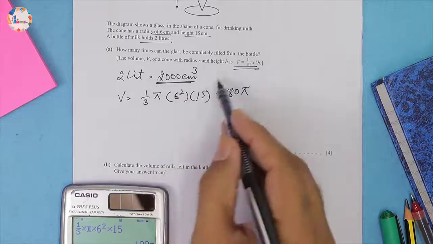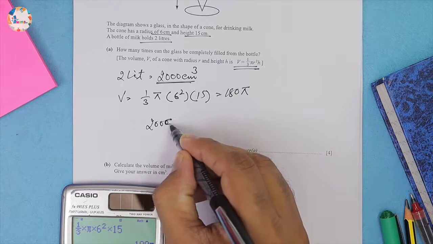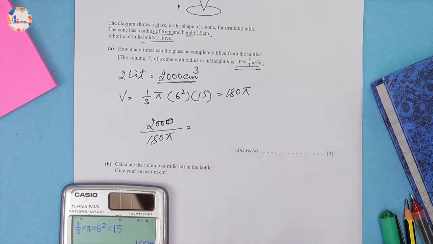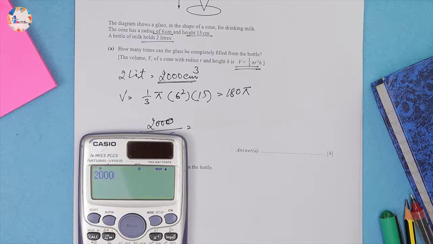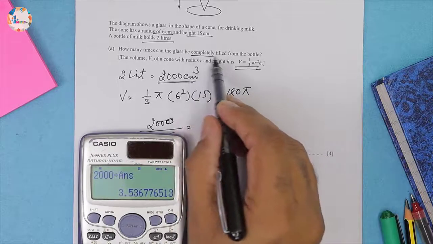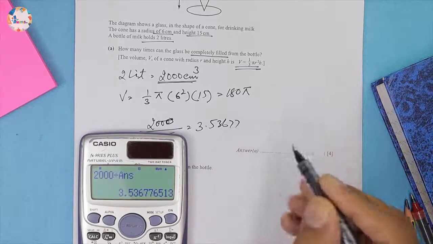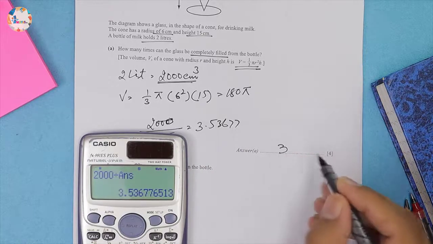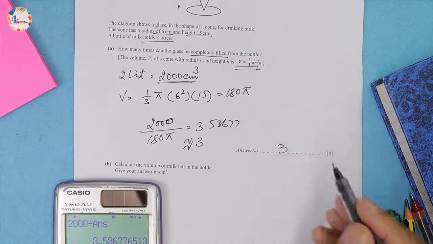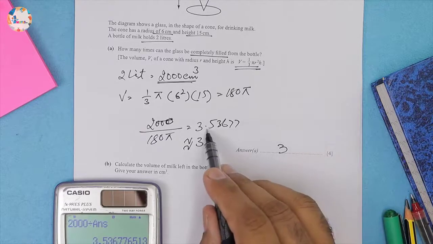So this is the total 2 liters which we have. 2 liters, which is 2000 centimeter cubed, divided by 180 pi, and the answer will be 3.53677, but they're saying completely filled, so we write 3, because the rounded answer means complete fillings will be 3, and this will be the remaining portion.